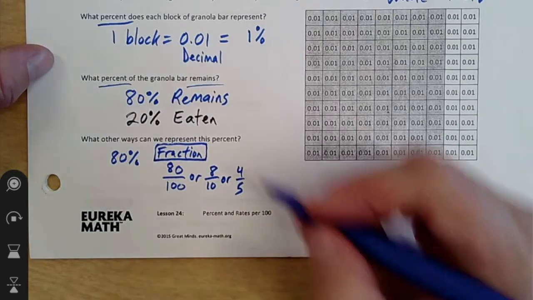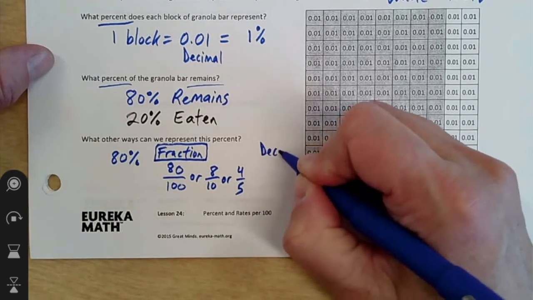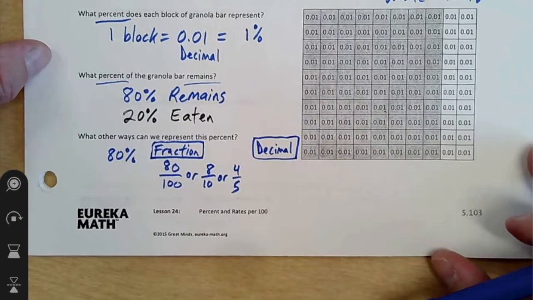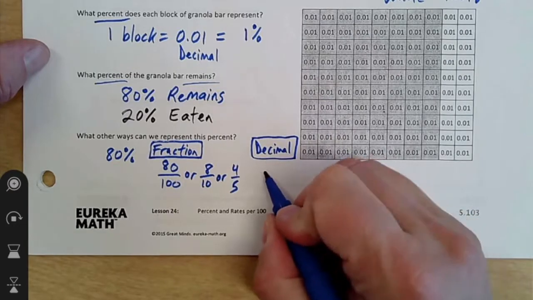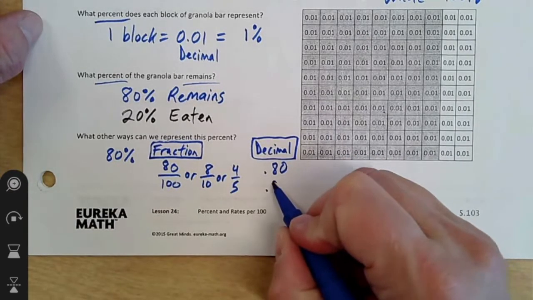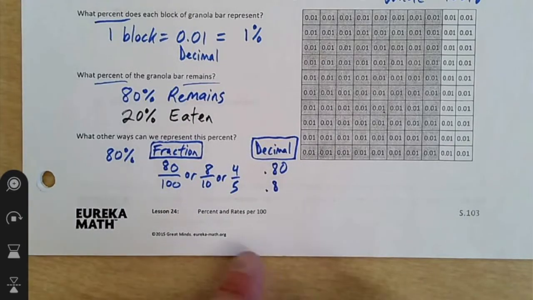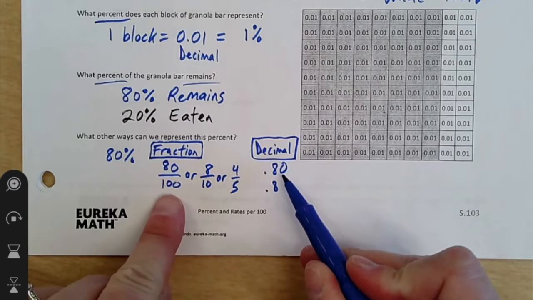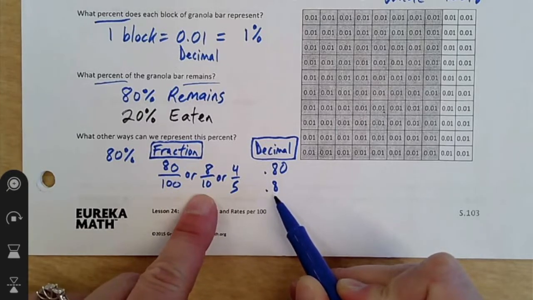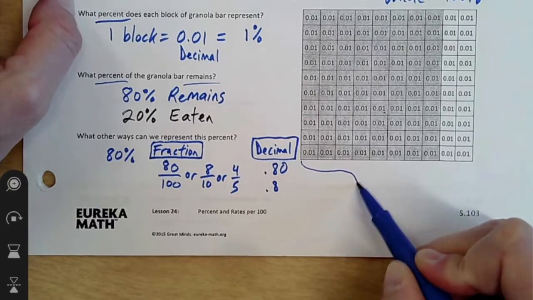You could also represent 80% as a decimal. Let's box that in. 80% as a decimal, you could say is 0.80 or 80 hundredths. You could also say 0.8, which would be 8 tenths. And when you hear 80 hundredths, I see this fraction. When I say 8 tenths, I see this fraction. So kind of another way to see the visual.